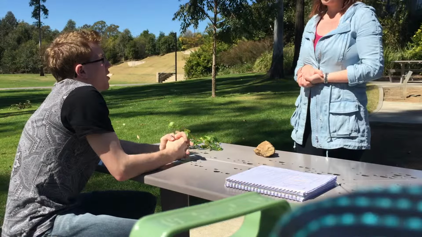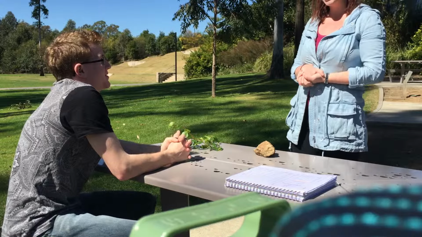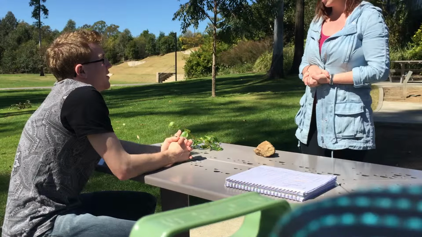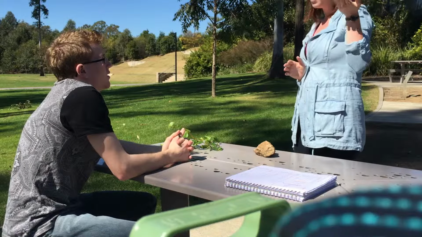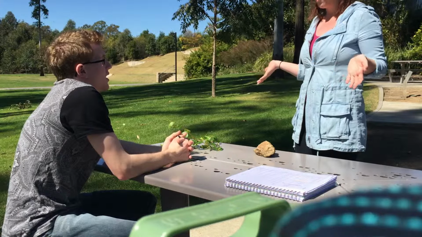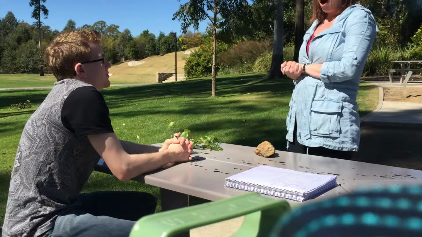Grow. Good one. That's perfect. G is for grow. So obviously all living things grow. However, they don't only grow up, do they? They can also grow out. Yes. Next is R again.